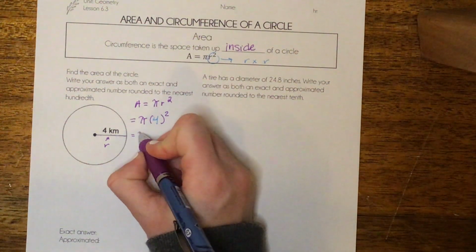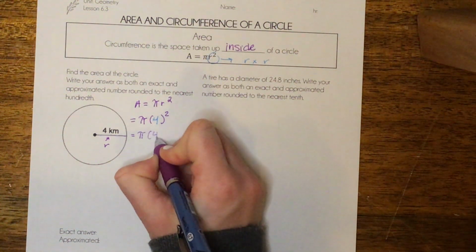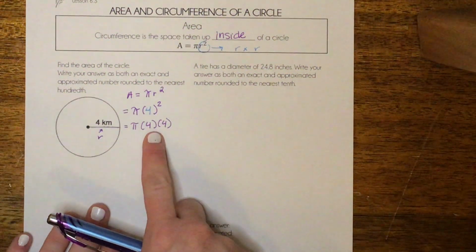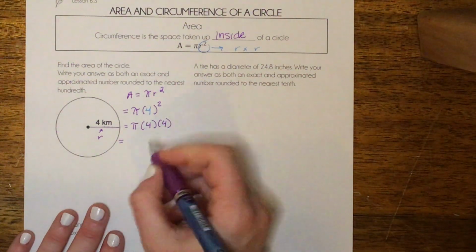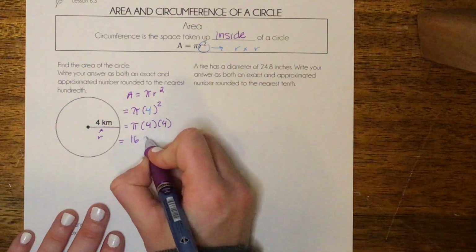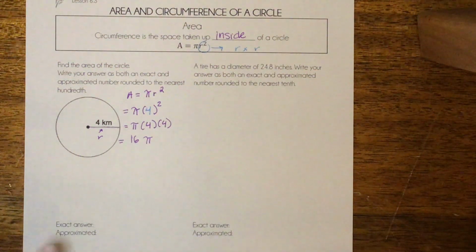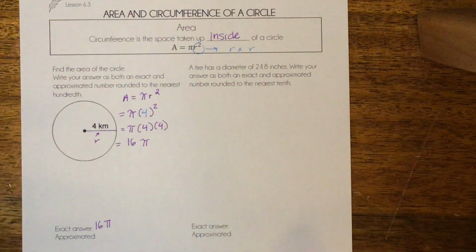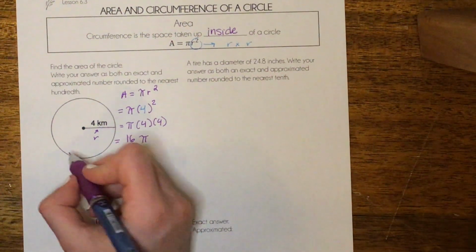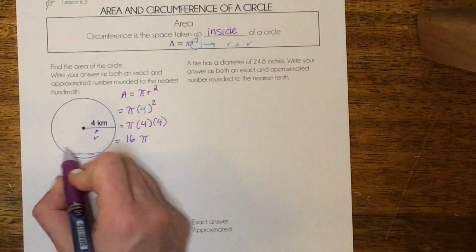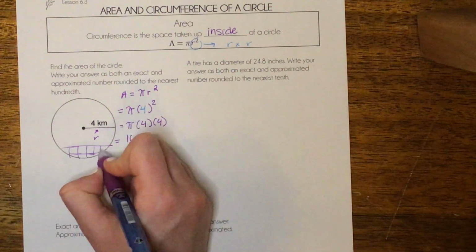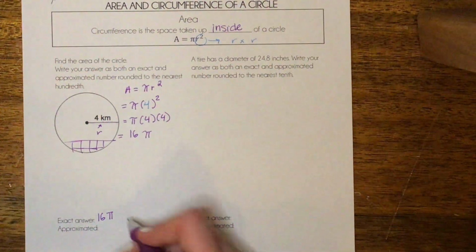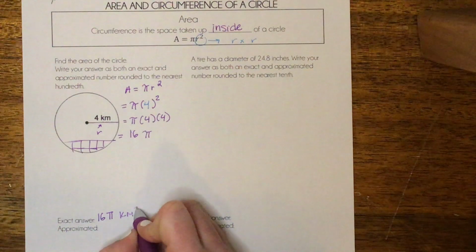So 4 squared means 4 times itself 2 times. So 4 times 4, which is 16. So that's 16 pi, and that's my exact answer. And since we're talking about area, it's square units. So if I filled this with a bunch of squares that were all the same size, it would take that many. Okay, so we're talking about kilometers squared.